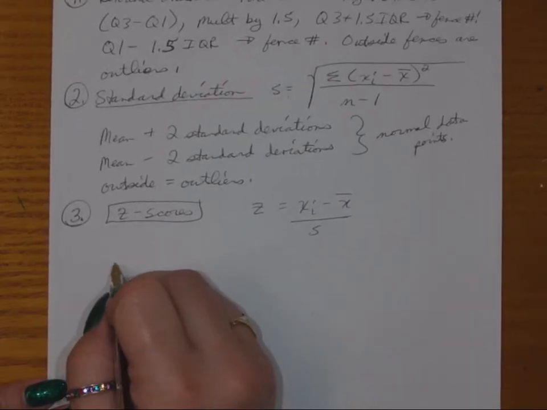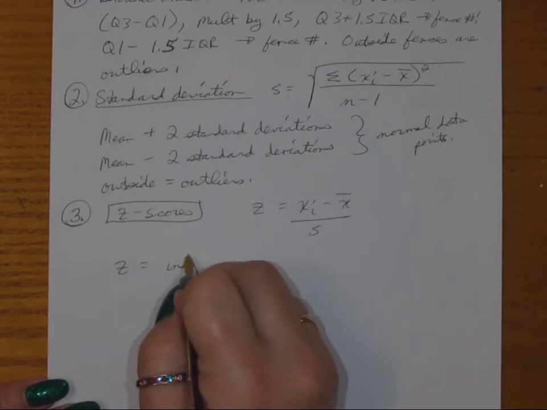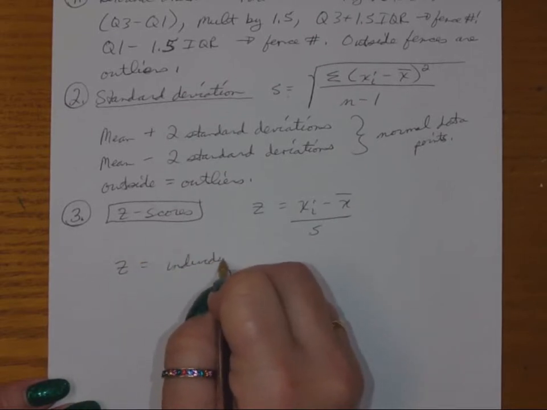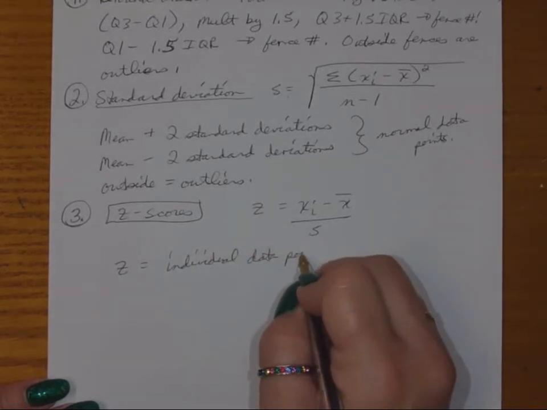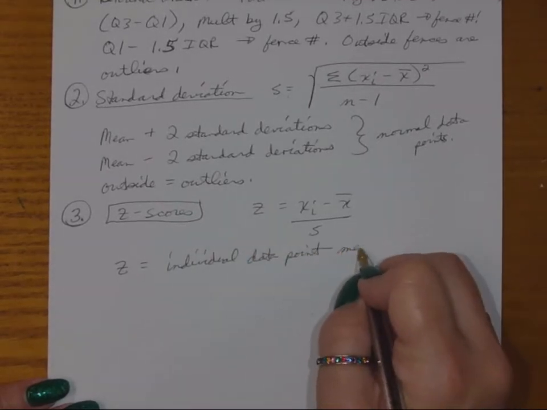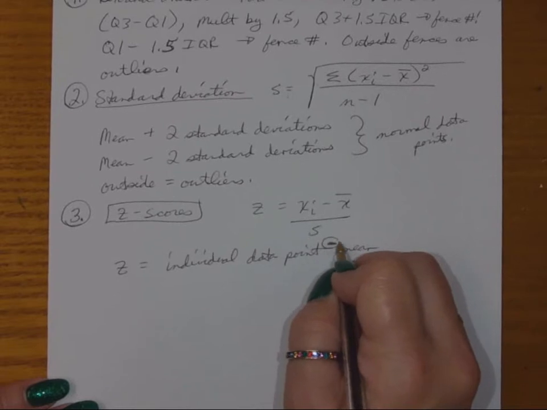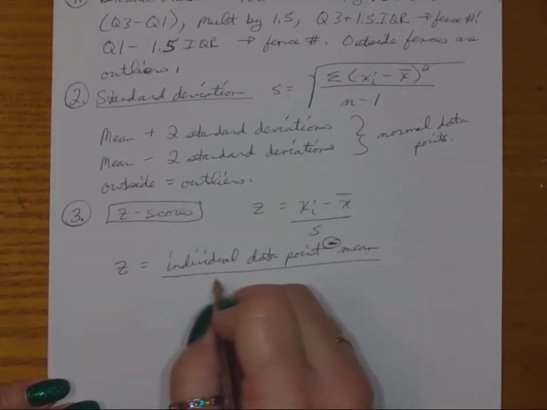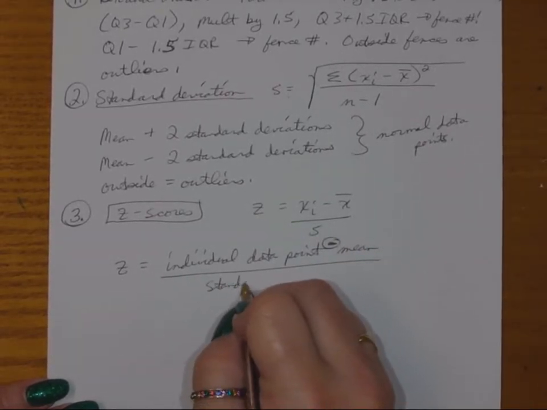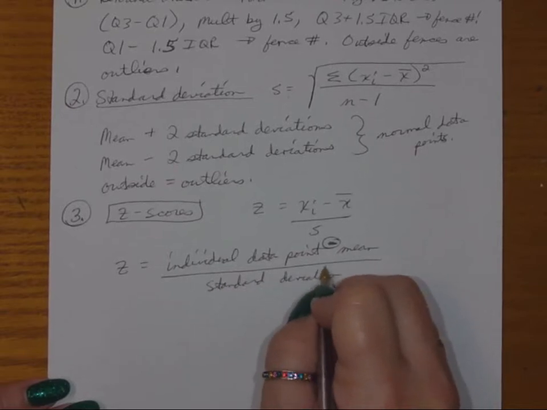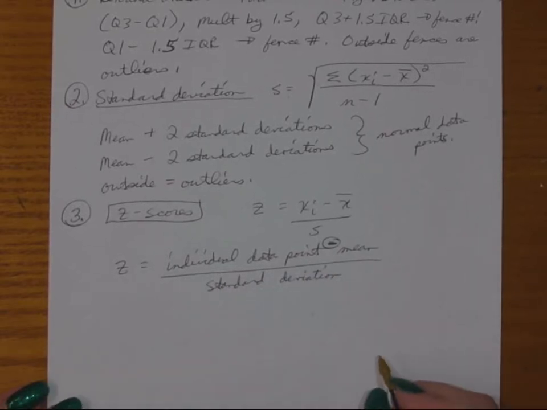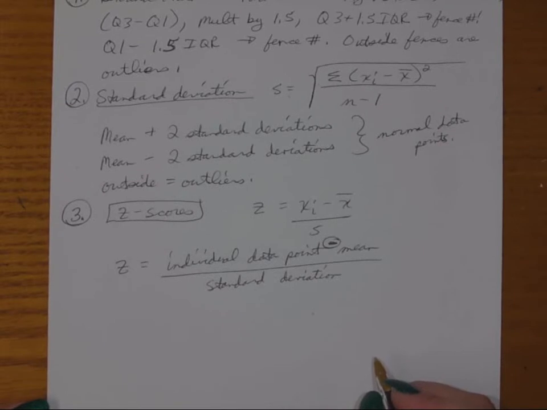So this looks like z equals individual data point minus the mean, divide by the standard deviation.